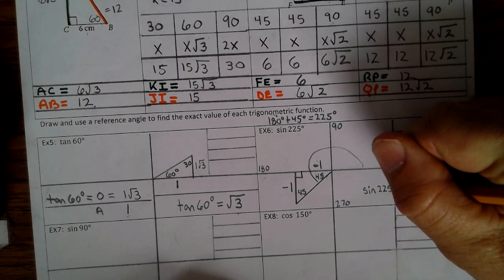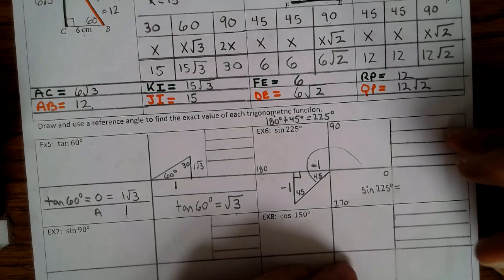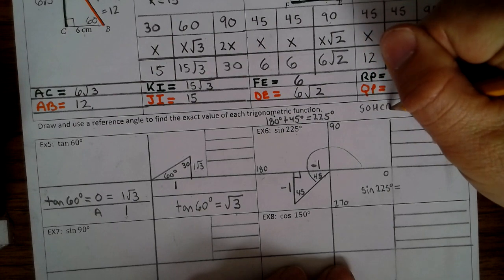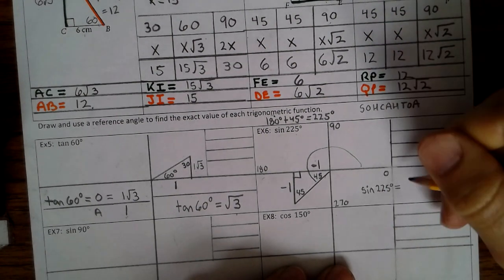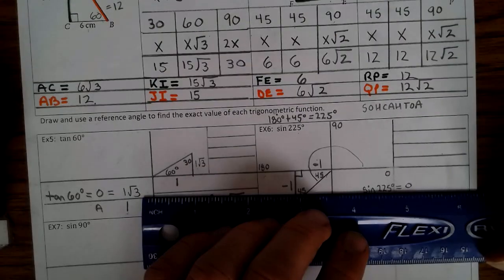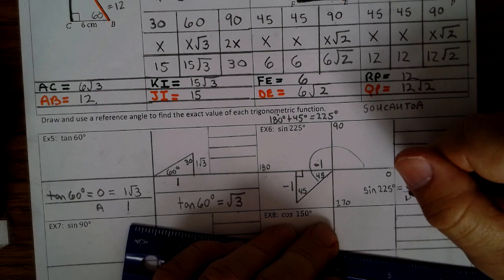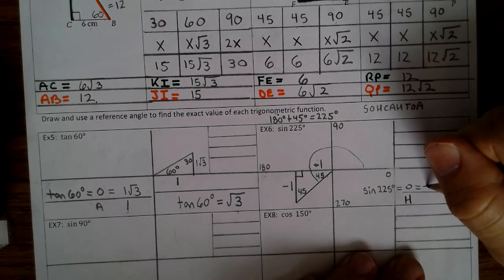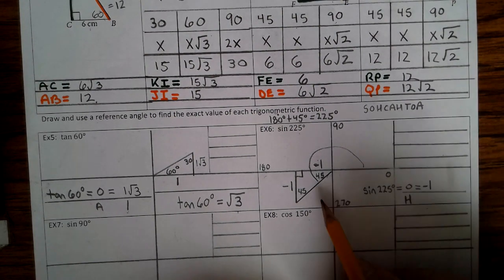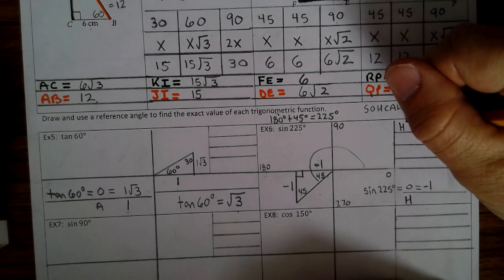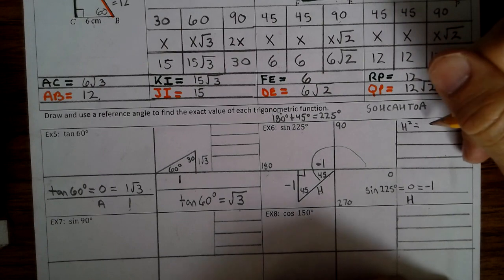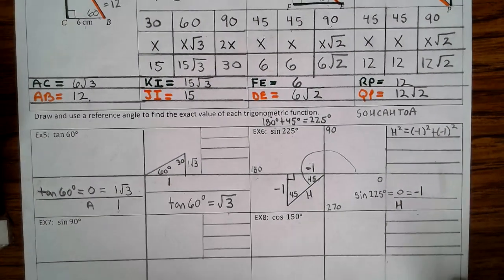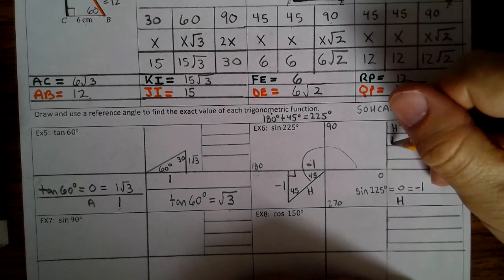we know sine is SOH CAH TOA, so you might write that down. So sine is opposite over hypotenuse. Well, we have the opposite, which is negative 1, but we don't have the hypotenuse. To find the hypotenuse, we're going to use Pythagorean Theorem. So h squared equals negative 1 squared plus negative 1 squared. Well, 1 plus 1 is 2, so h squared equals 2. Take the square root of both sides, h equals the square root of 2.